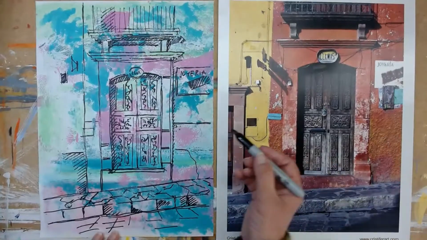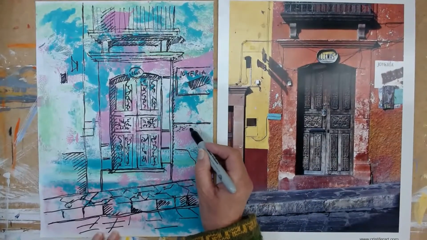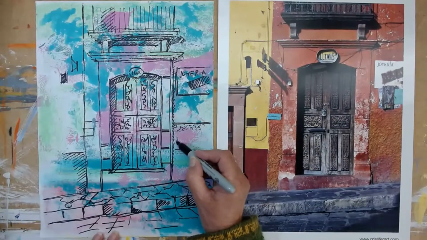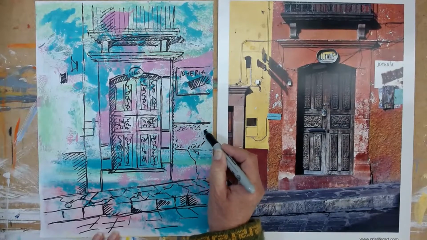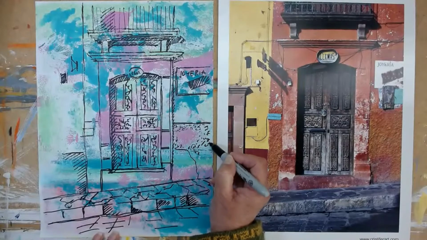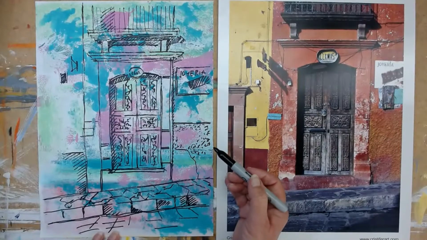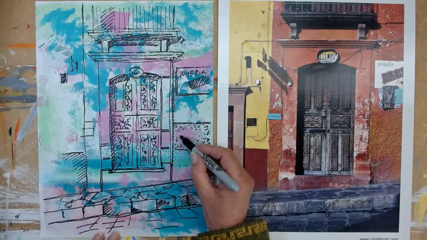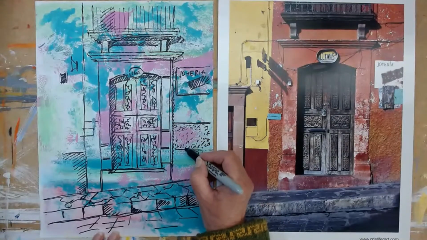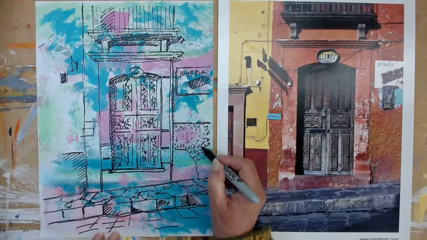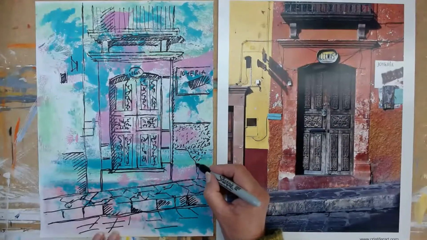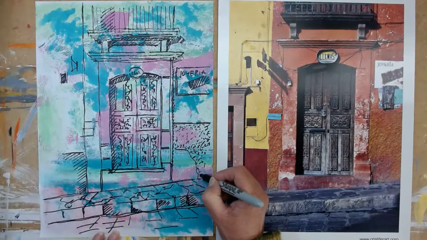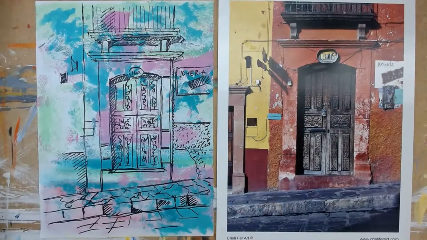Here is a texture in the wall, so maybe I'm just gonna add a few dots here and there like this, just to represent a little more of this texture and to create contrast. So I have a contrast between the way I am representing certain elements of this wall, door, and sign. So I think it's pretty much done.